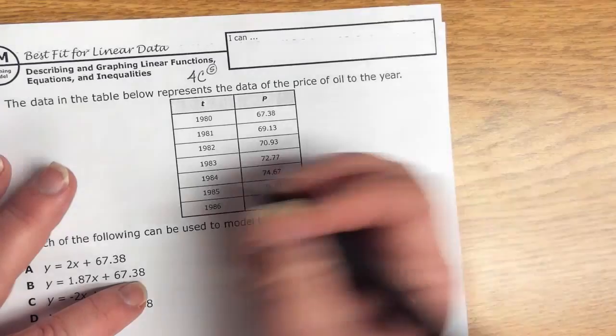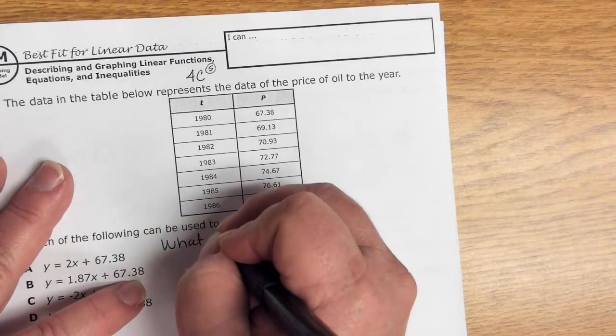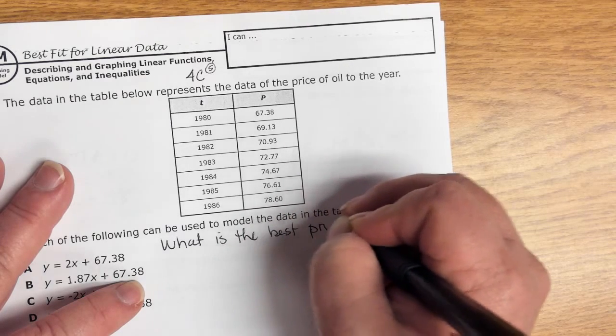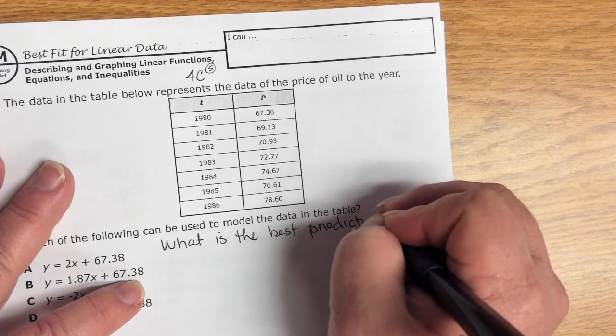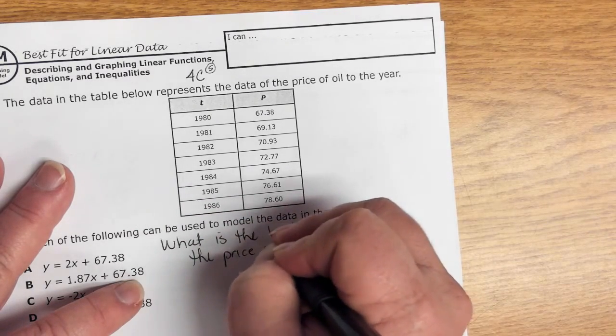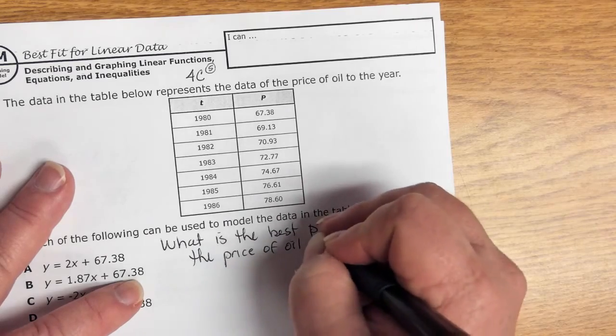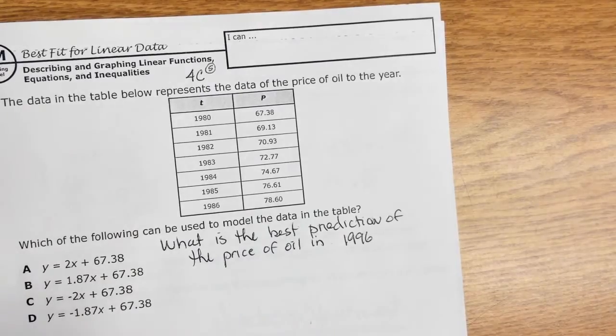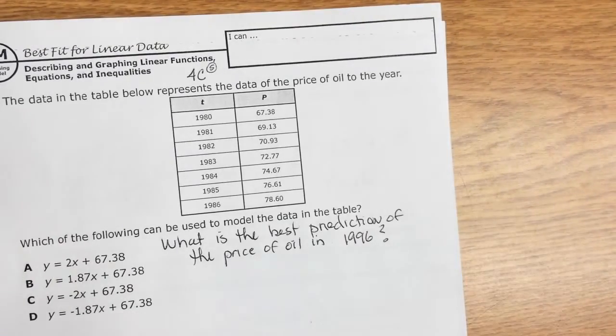Let's say, what is the best prediction of the price of oil in 1996? Okay. Based on the data table that we have, what is the best prediction of the oil price in 1996?